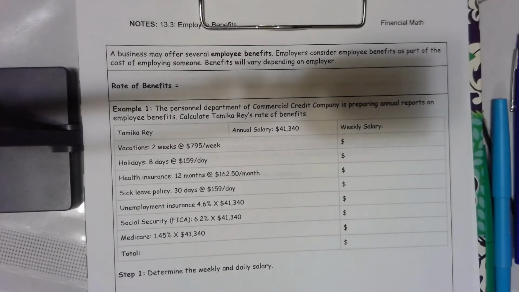Some companies might give you some sick leave for a couple of days, but they'll always give you a max. They'll say you'll get paid up to this many days. You go over that, then you will not get paid for those days that you were sick.